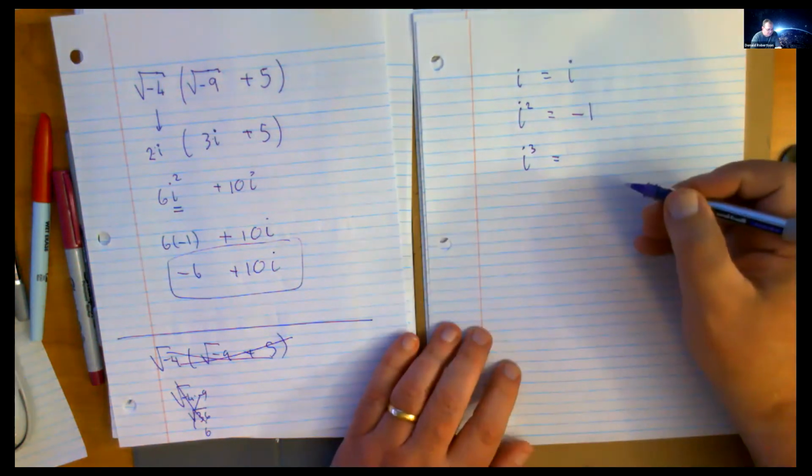i cubed. Can you imagine in some worlds you might multiply i by a third time, right? We may want to do it. So we have to figure out what it's equal to. Any suggestions for i cubed? +1? It could be. It's not, but I totally understand. Any other suggestions? -i. Yes.